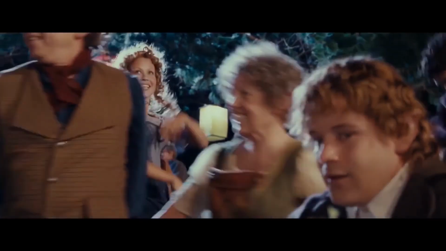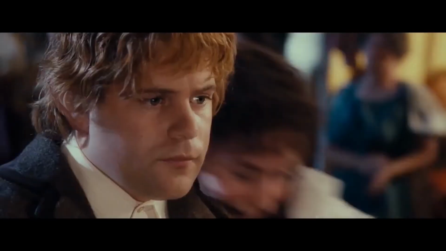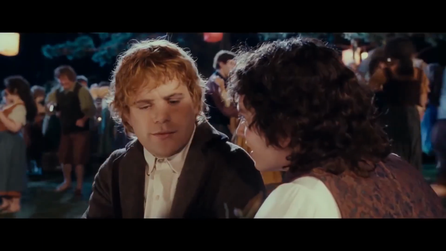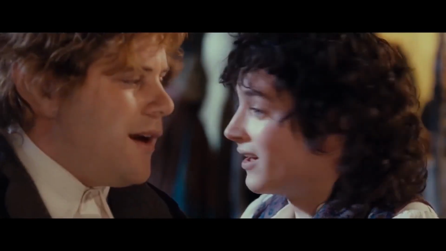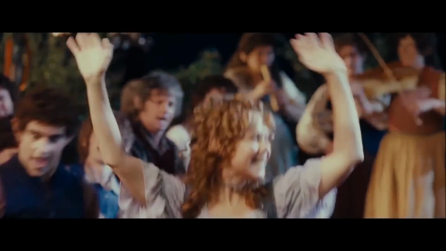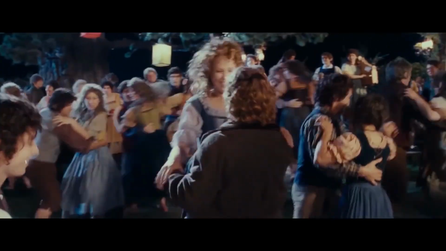We first meet Sam at Bilbo's 111th birthday party. Sam appears shy as he wants to dance with his romantic interest, Rosie, but doesn't have the confidence to go up to her and ask her. So Frodo pushes him, and then Sam dances with her.